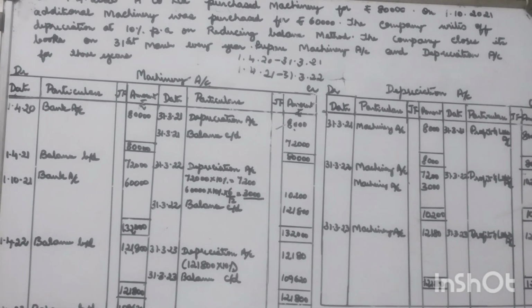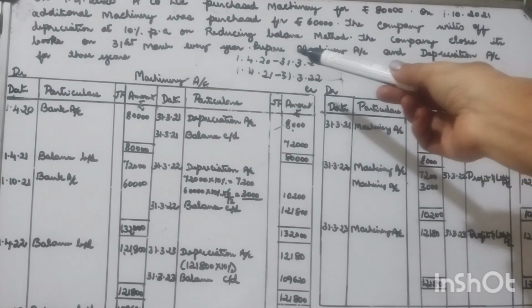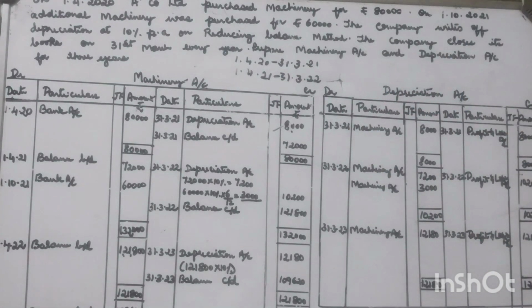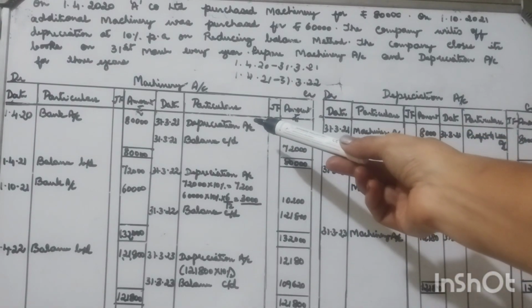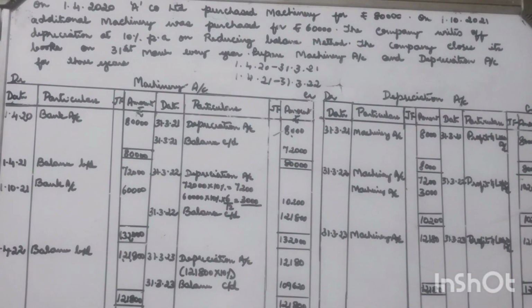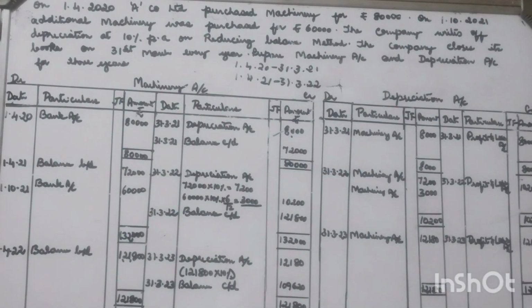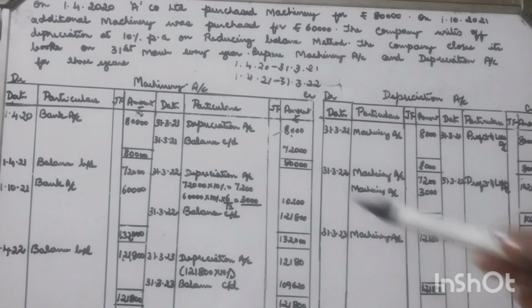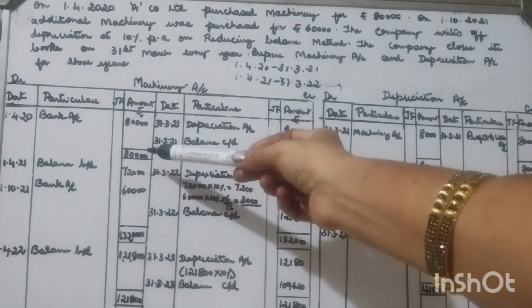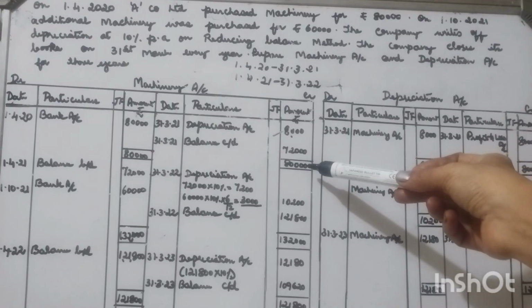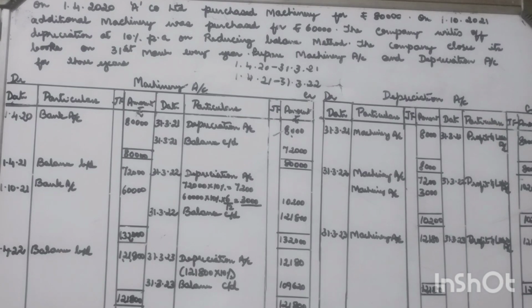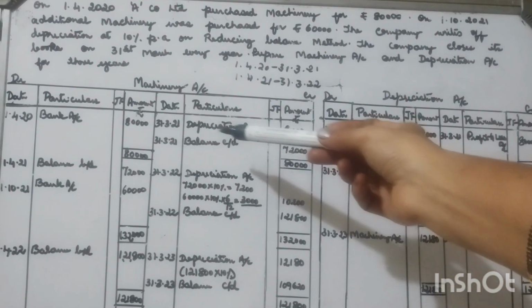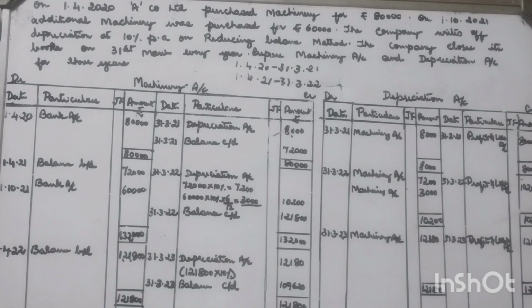The accounting period begins right from 1/4/2020 and it ends on 31/3/2021. At the end of the first year, depreciation has to be charged on 80,000. So 80,000 into 10%, that will be 8,000. Now the first year has to be closed, so 80,000 under debit side, write the same total under credit side. From 80,000, as we deduct 8,000, we get a closing balance of 72,000. It has to be recorded as balance carried down, and the date will be the end of the accounting year, that is 31/3/2021.